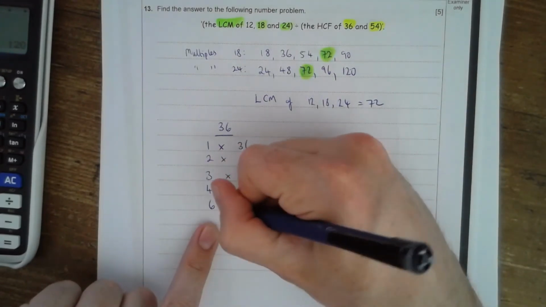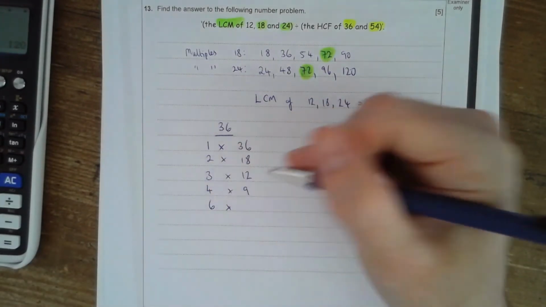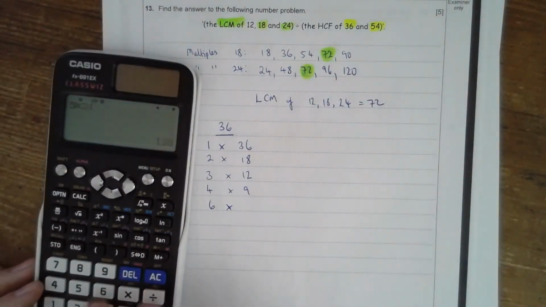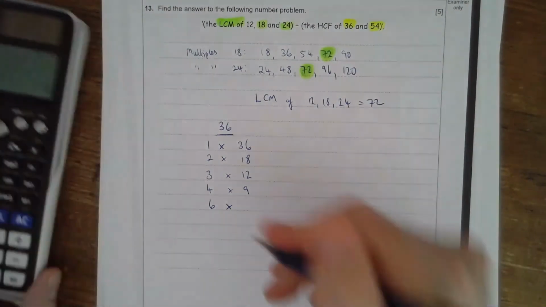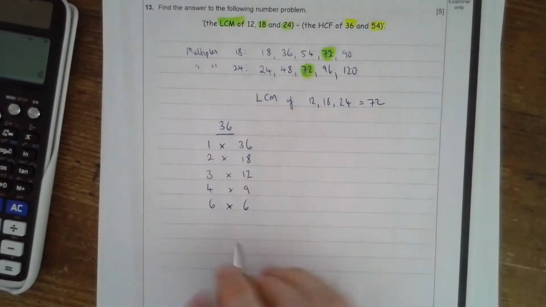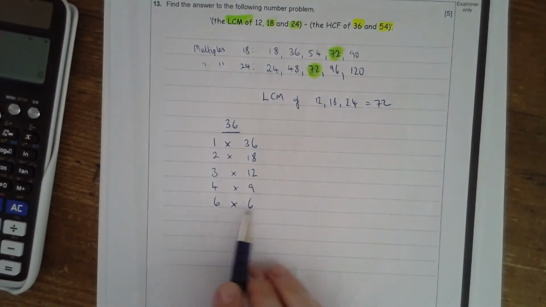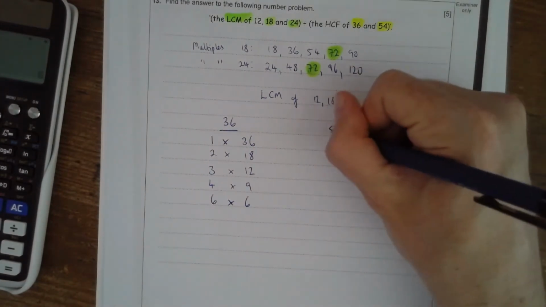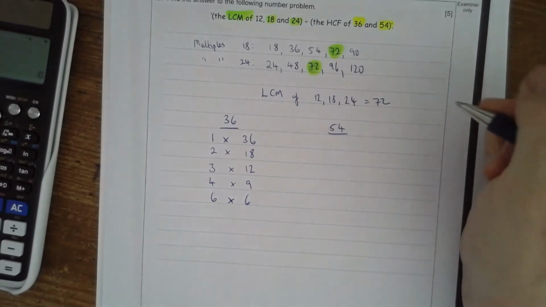Does 6 go into it? Yes, because it's a square number. It's actually 6 times 6. So if I do 36 divided by 6, I get the answer as 6. And then if I look for any other numbers, they start to repeat themselves. So I've got all of the factors of 36. Now that's probably easier than 54. 54 has got quite a few.